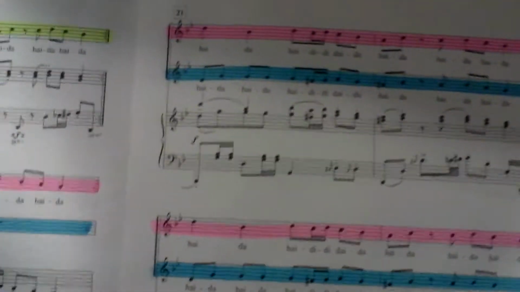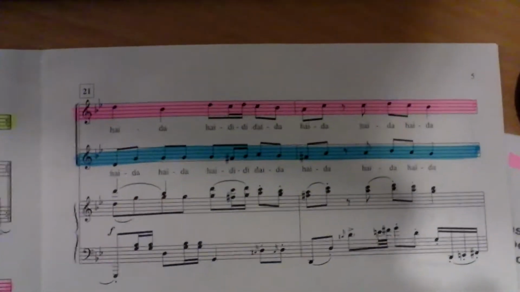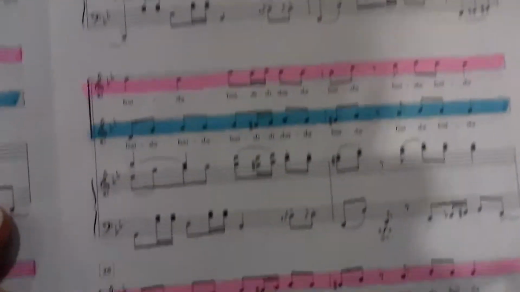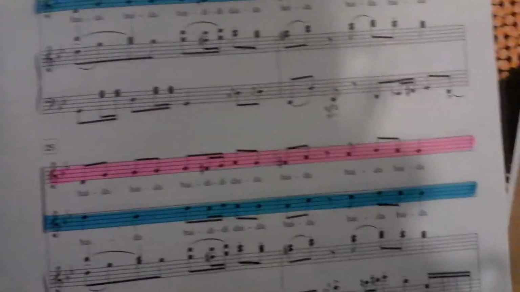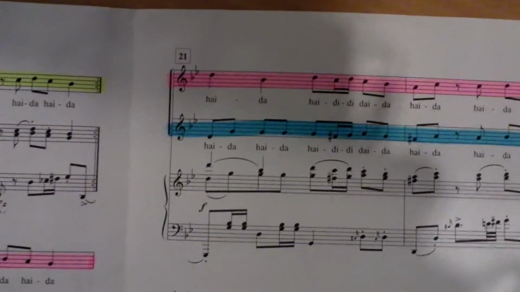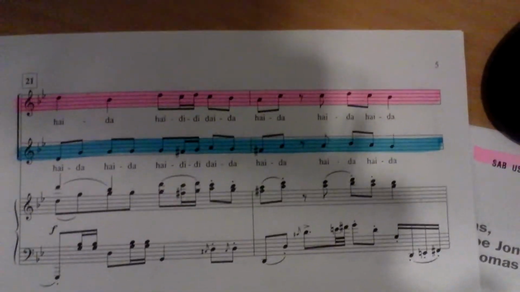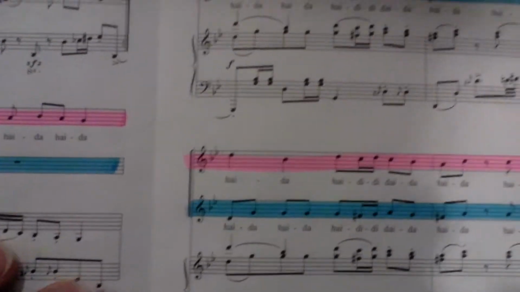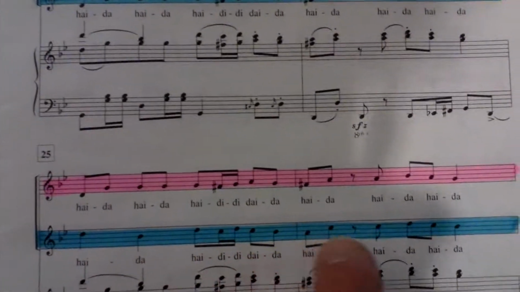So if you are singing as a soprano, you're going to follow the pink line from left to right, the next pink line from left to right, and the next pink line from left to right, and then go to the next page. If you're singing the alto part, you'll sing the blue line, now only in these pieces that I've highlighted, of course, the blue line here, and the blue line down here.